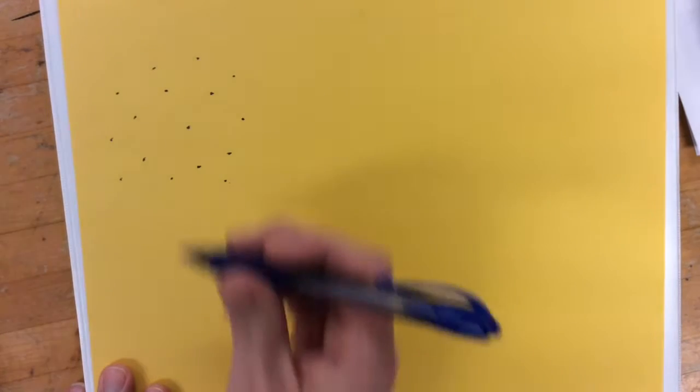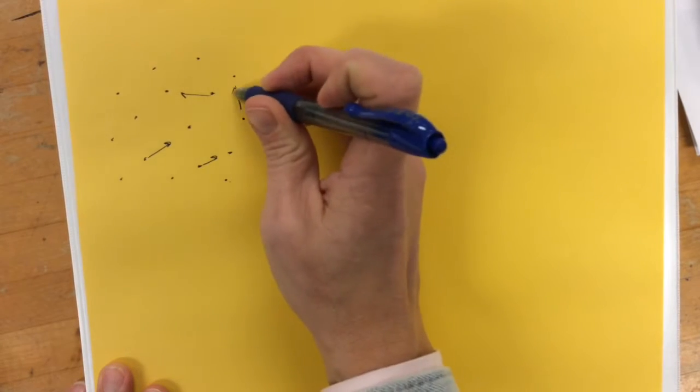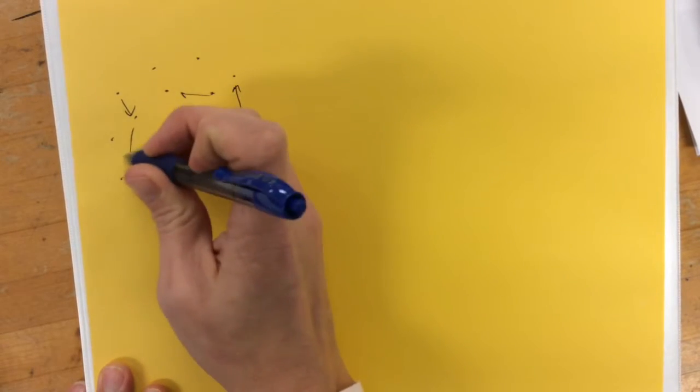Okay, let's talk about gas particles. Here I have some. Notice that they're far apart. They're very, very tiny, and they don't affect each other. If one gets close to another, it's not repelled or attracted to it. They just bounce off of each other. The other main thing you need to know is they are always moving all over the place.